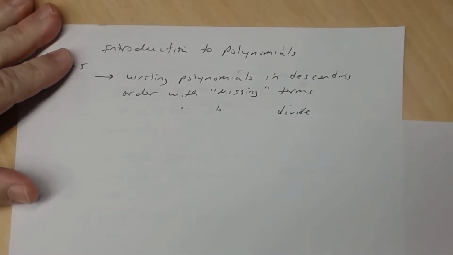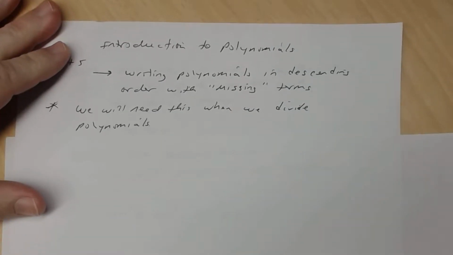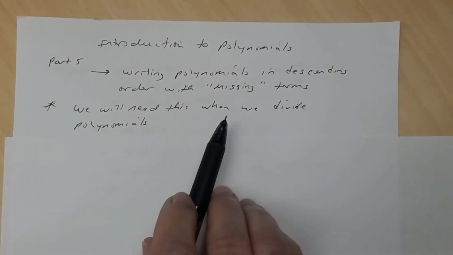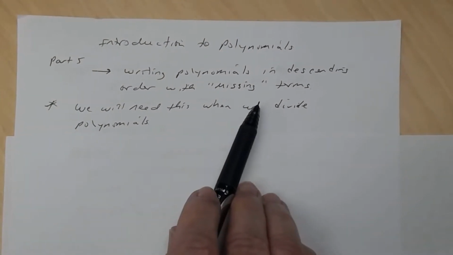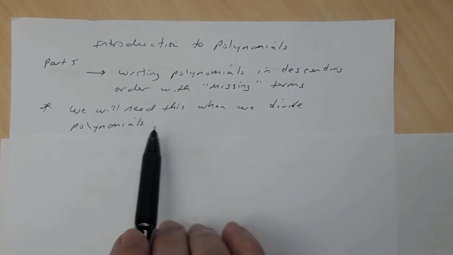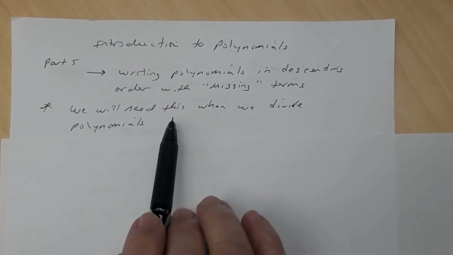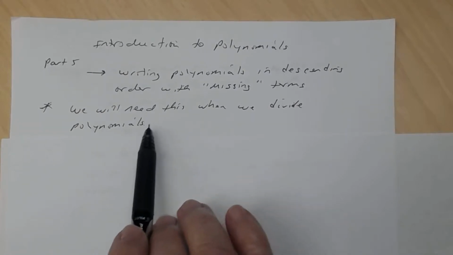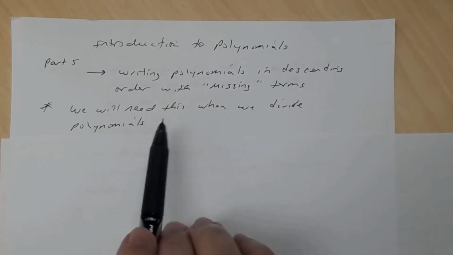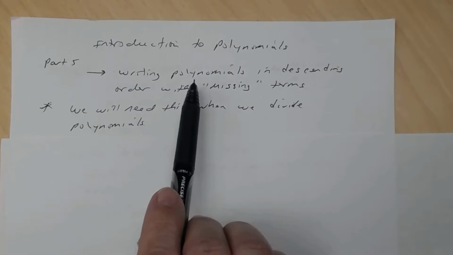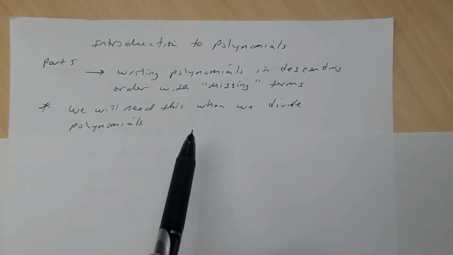Now, the reason why you would want to put in the missing terms is when we divide polynomials. So in a future lesson, probably about 3 lessons from now, we're going to be dividing polynomials. And when we divide polynomials, we're going to write them in descending order with missing terms.